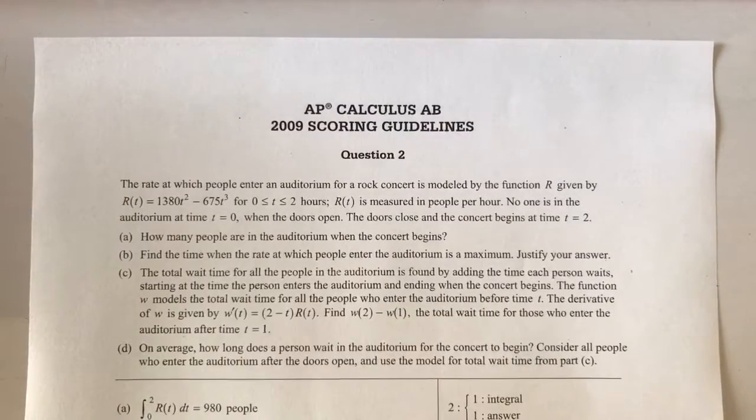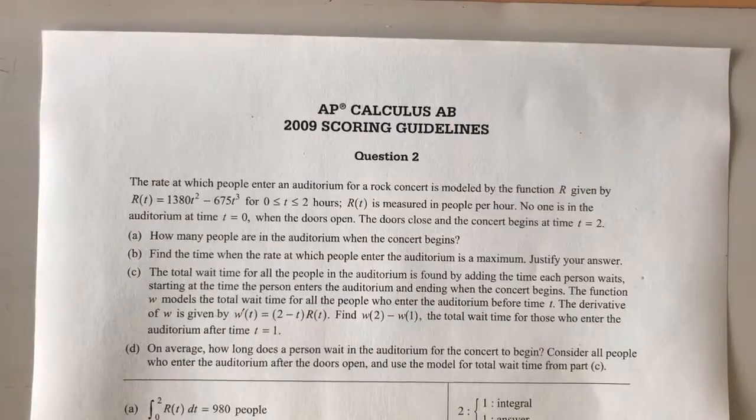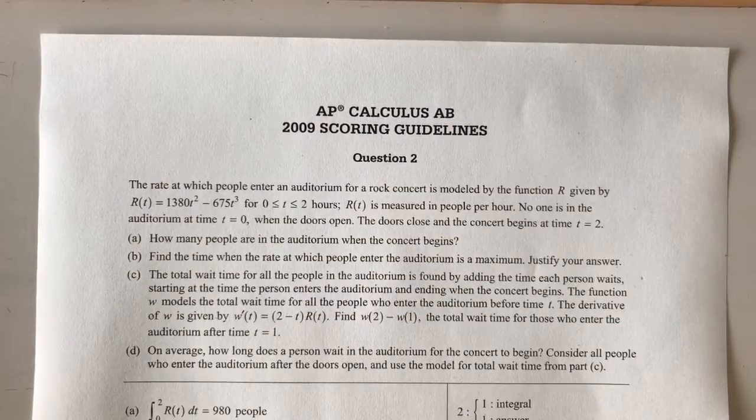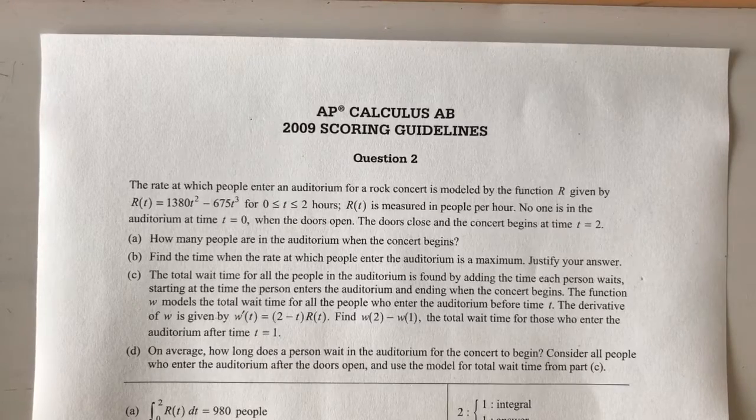So today I'm going to be going over question 2 of the 2009 AP test. In this problem, it gives you a function r of t, which represents the rate at which people enter an auditorium from 0 to 2 hours. And it says that there's no people in the auditorium at time 0, and the concert begins at time 2.